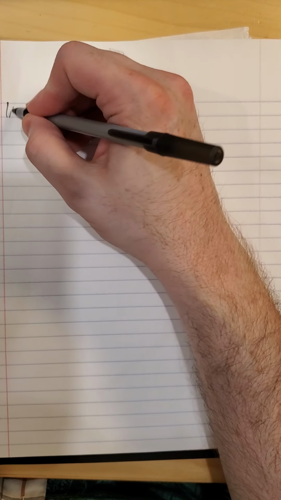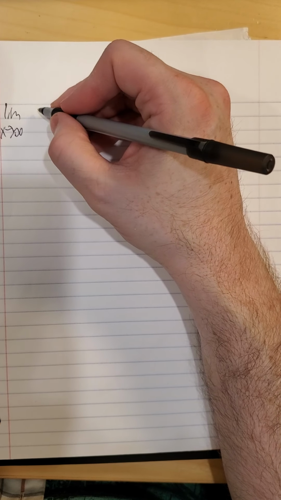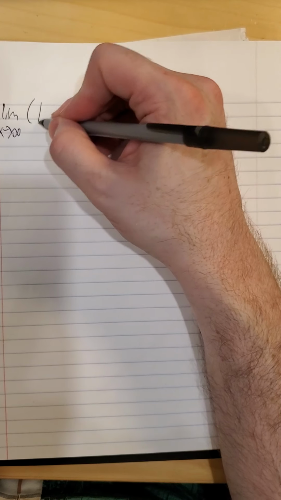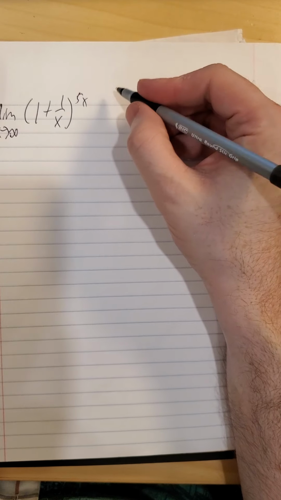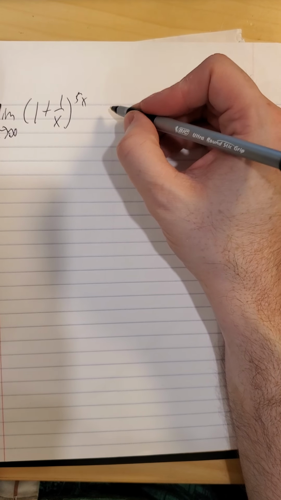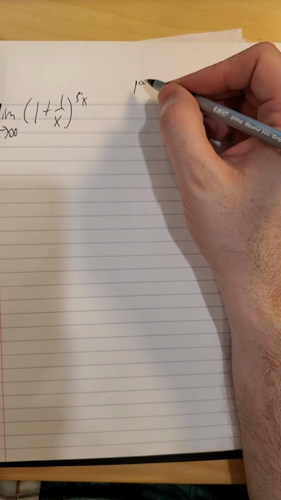All right, so the next one, a little bit more work to it, but more interesting example. So we're going to do the limit as x approaches infinity of 1 plus 1 over x to the 5x. So this one we basically have an indeterminate form of 1 to the infinity.